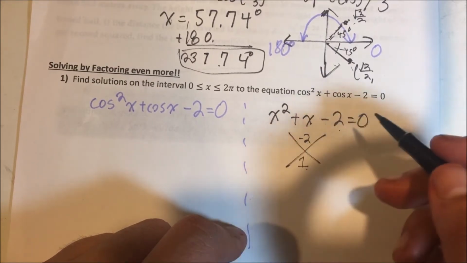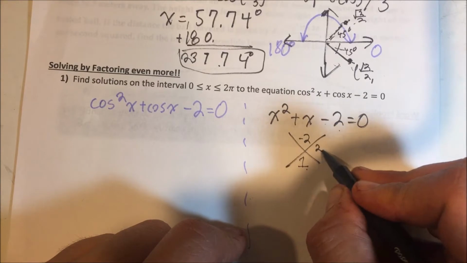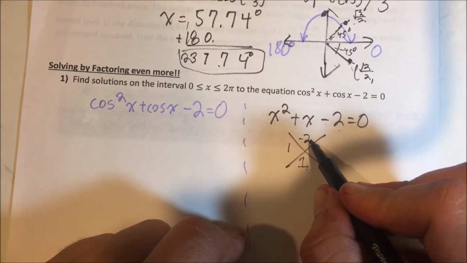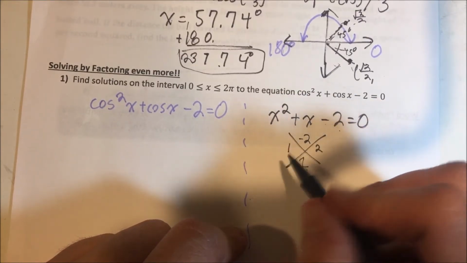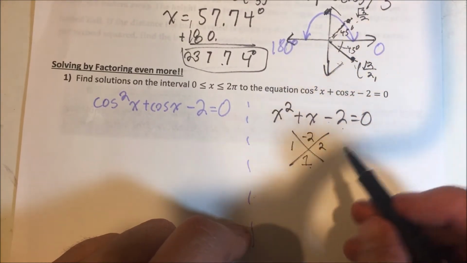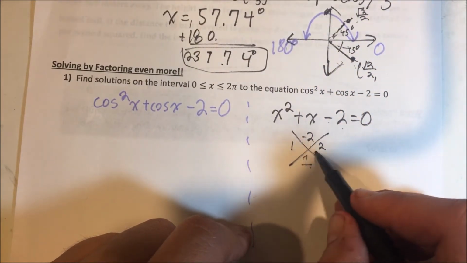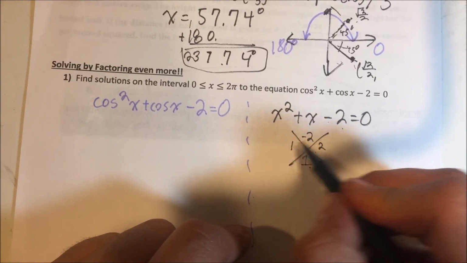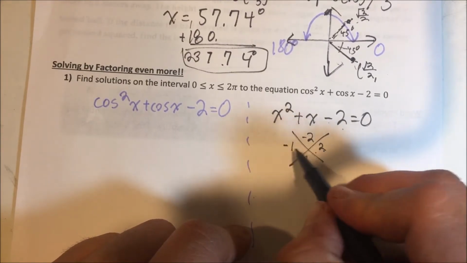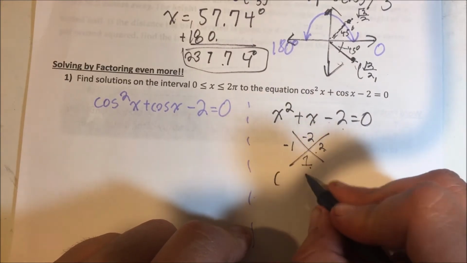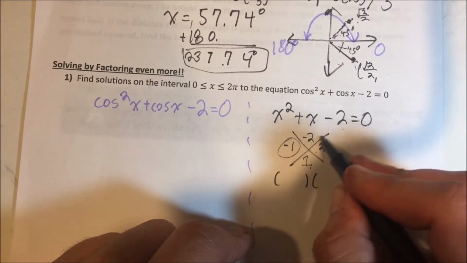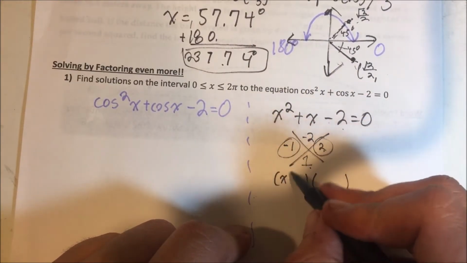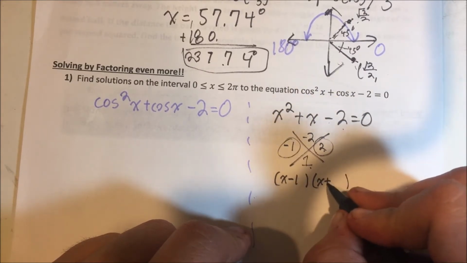Well, if I think about it, the only two numbers that can multiply to 2 are 2 and 1. But this 2 is negative, so one of these has to be negative. And picking which one is negative would make this 1? Well, that of course is just 1, because 2 minus 1 is 1. And so what these two numbers tell us is how to factor this. So that's x minus 1 and x plus 2.